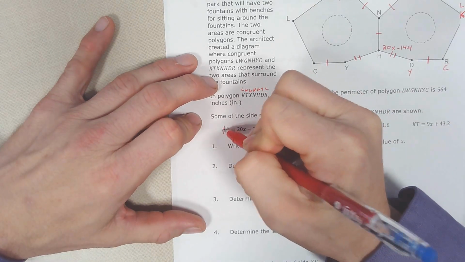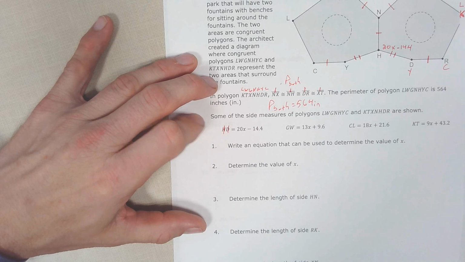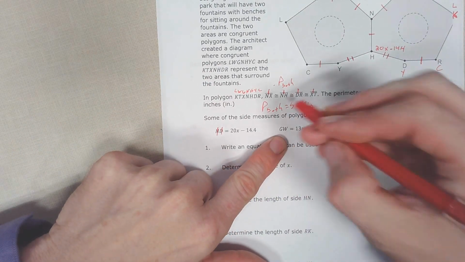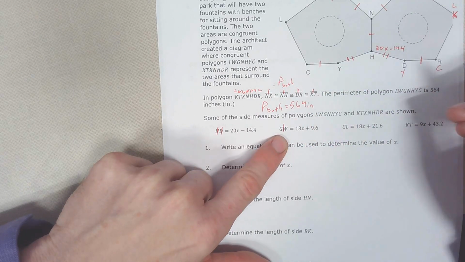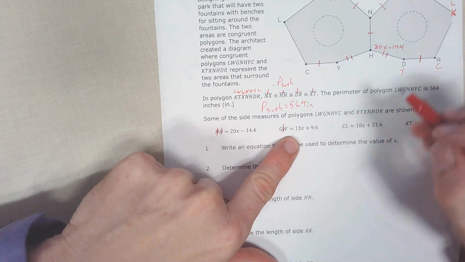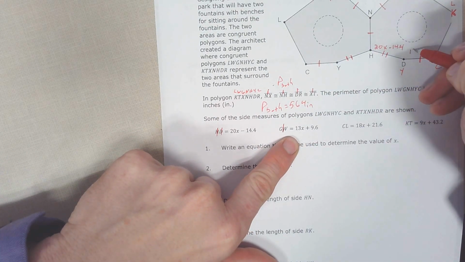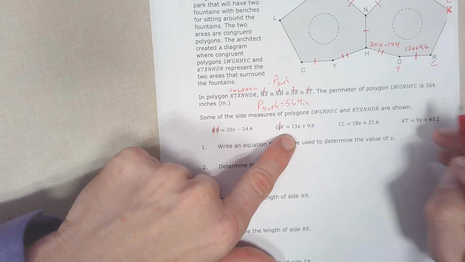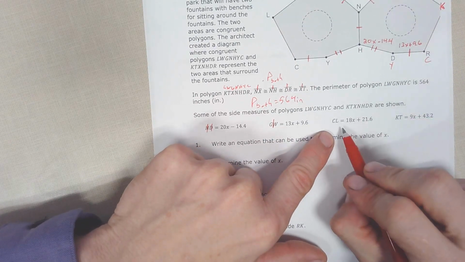This is a double mark. Okay. GW. GW is a single mark. It's a single mark. So any of the single marks, I'm going to make it 13x plus 9.6.